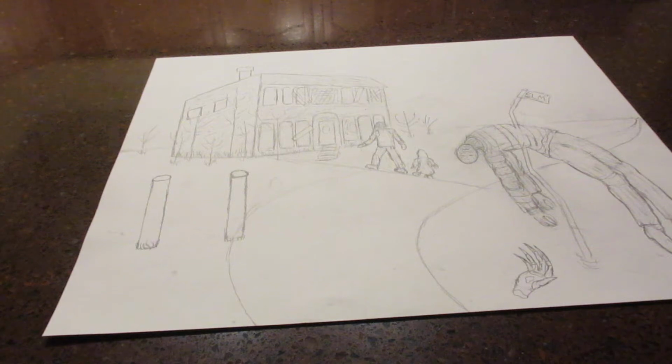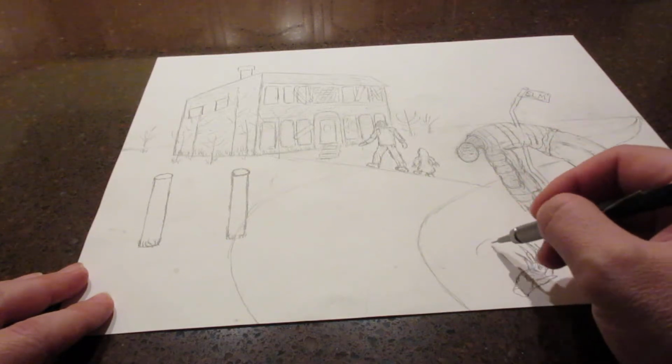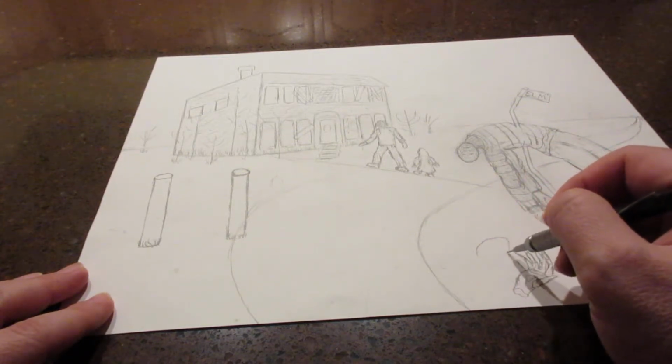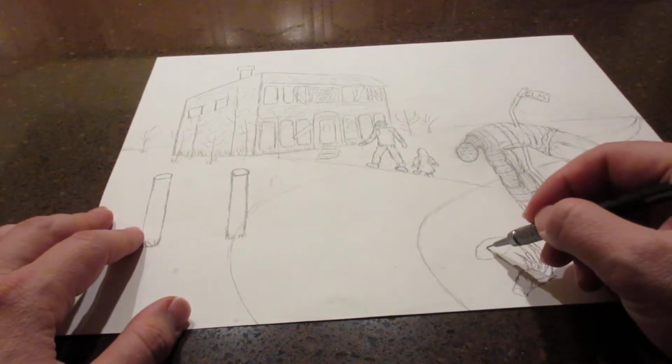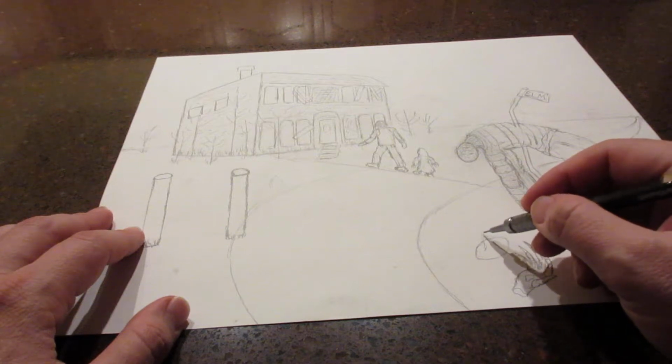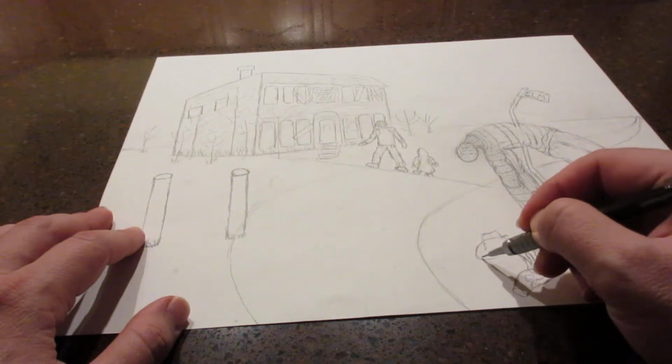Let's go ahead. Just draw like a circle of some sort. We'll go right around here. It's big enough. And we'll just go ahead and go with that. Basically, let's do it like this. Have that rim come out. Looking around here.